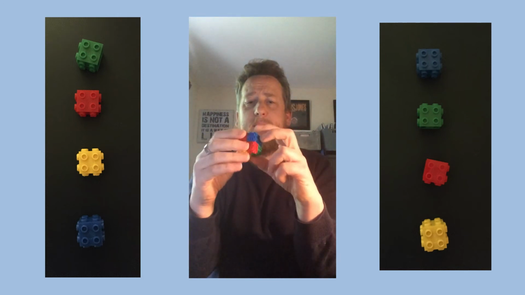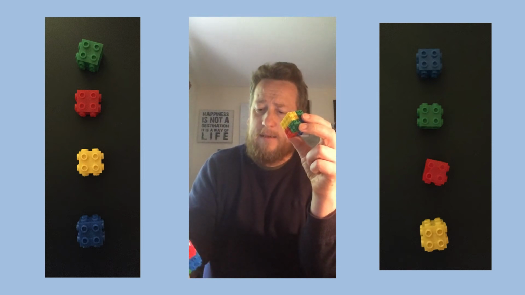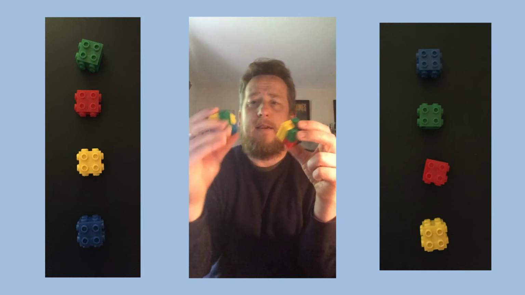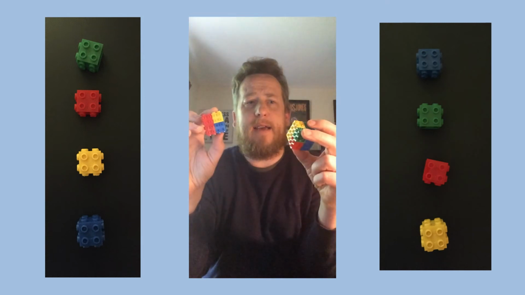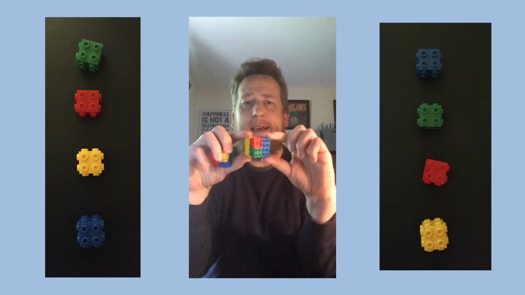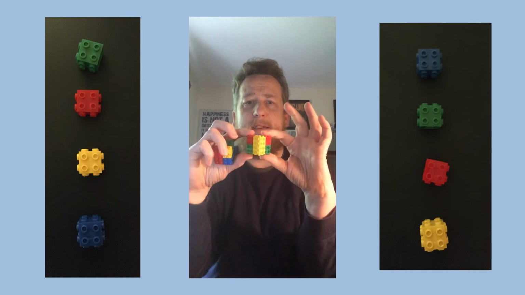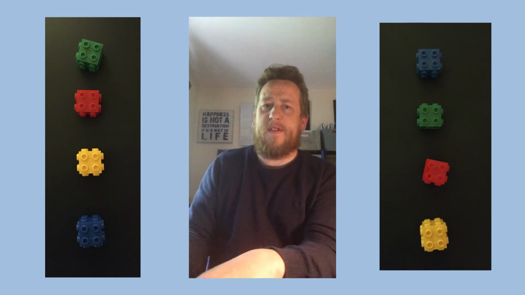And what about this one? Well, this one is very similar to the one that I showed you a moment ago, which I've now lost, which was this one, which had the red and the green towers and then the blue and the yellow together. This one is the opposite way around. It's got the yellow and the blue as towers, and then the red and the green separated.